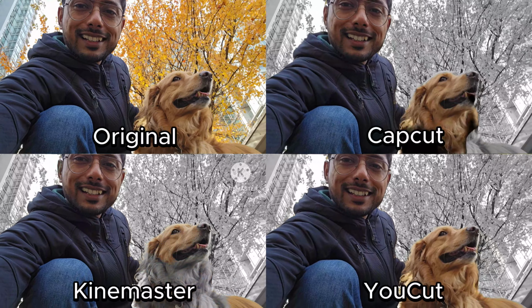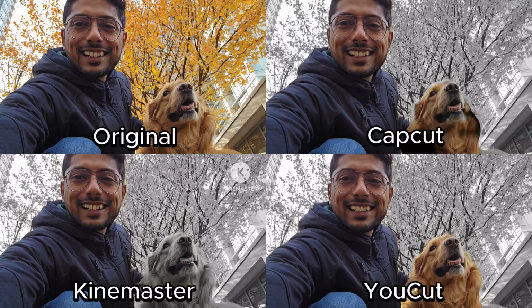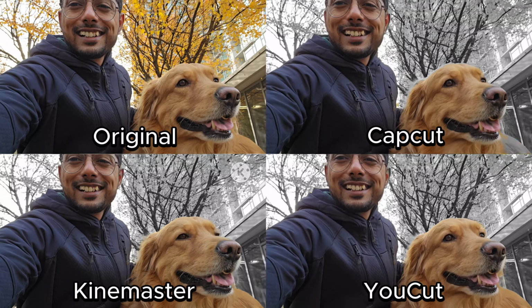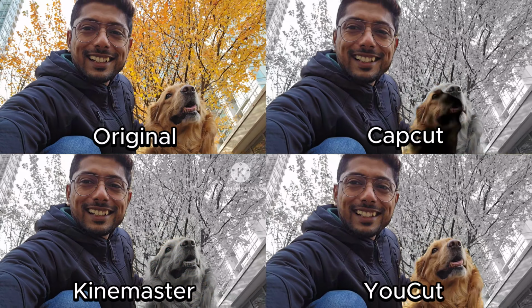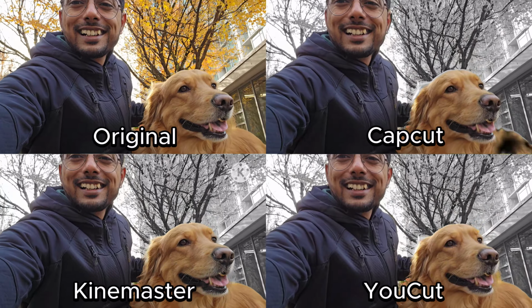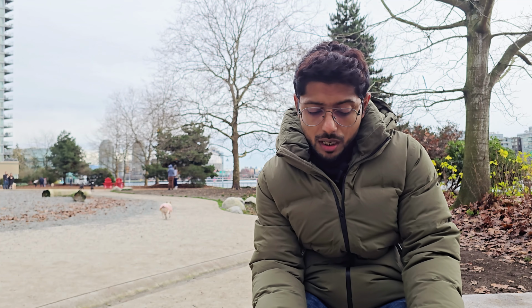Also, it doesn't come with any watermark, but if you're an iPhone user again, you can try Capcut or Kinemaster. I would suggest go for Capcut since it doesn't have that watermark. But if you're in a country where Capcut isn't available and you cannot run with any kind of VPN, then definitely Kinemaster is a good option to try.